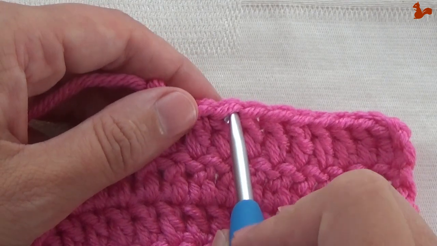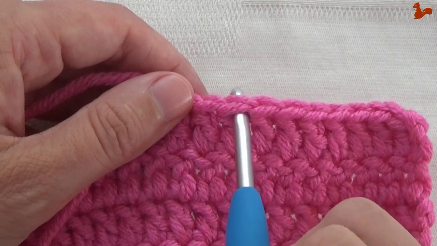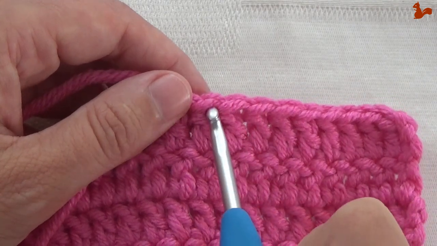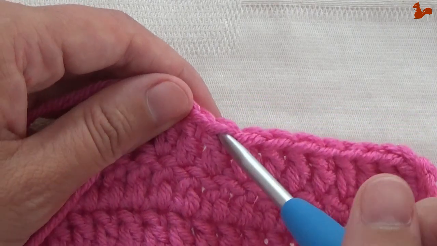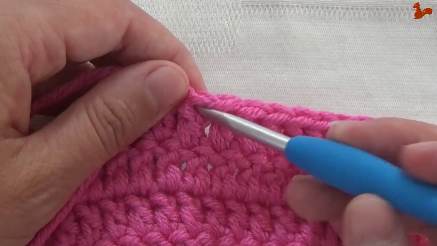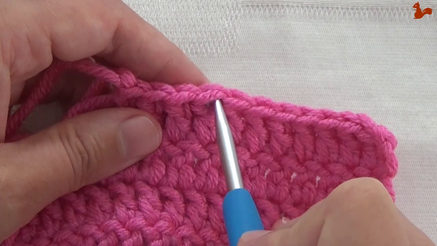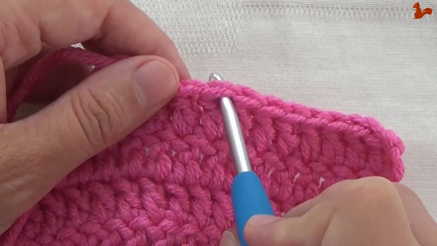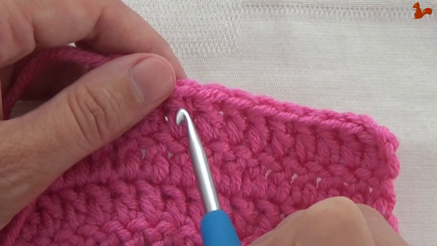If you're working in this stitch here, and it asks to work in the next stitch, you would go to there. If you then work in the next stitch, you would go to there. But sometimes the pattern will ask you to work around the post of the next stitch. So let's say you've started here, then when you work around the post of the next stitch, you would come here.